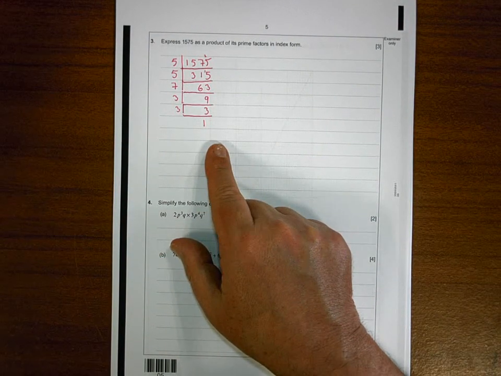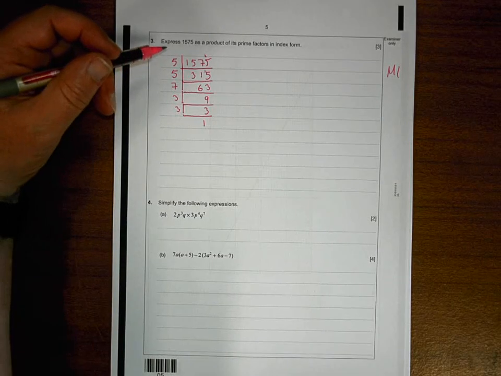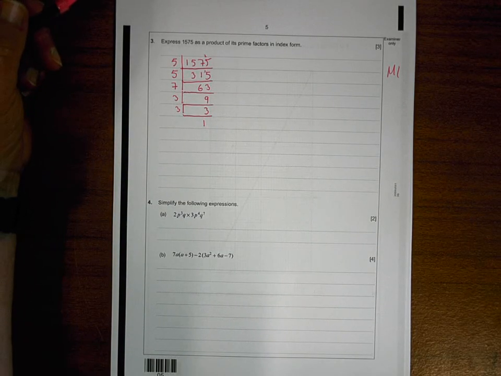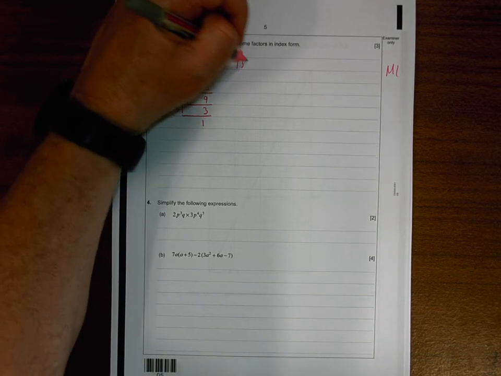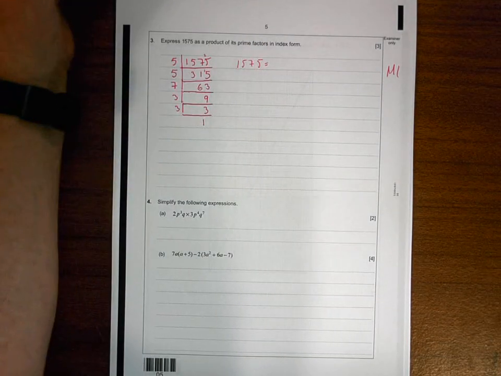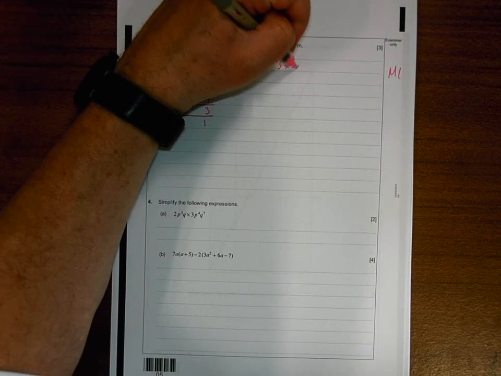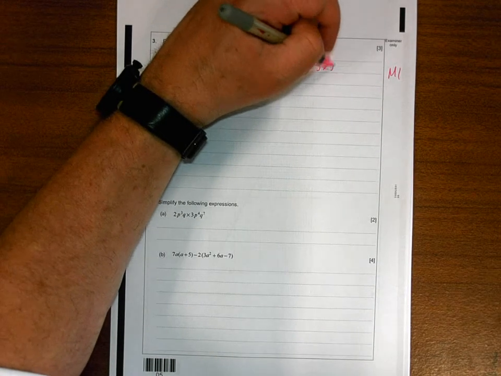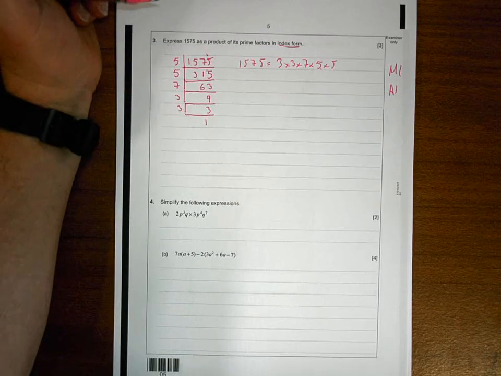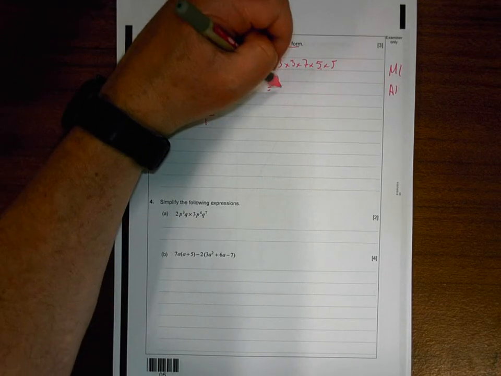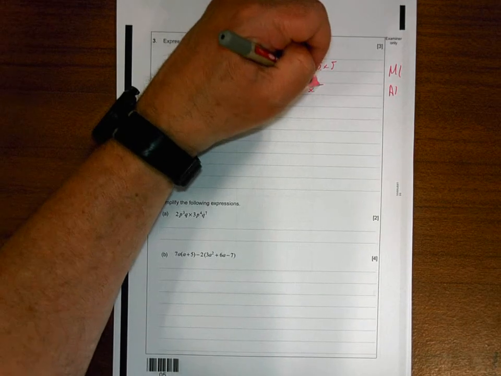Okay, so out of the 3 marks, that's my method mark. I have used an appropriate method to break that down into prime factors. In order to get the second mark, you'd want to say 1575 is the same as 3 times 3 times 7 times 5 times 5. That wouldn't get you full marks because it's instructing you to give it in index form in terms of its powers, which would be 3 squared times 7 times 5 squared.